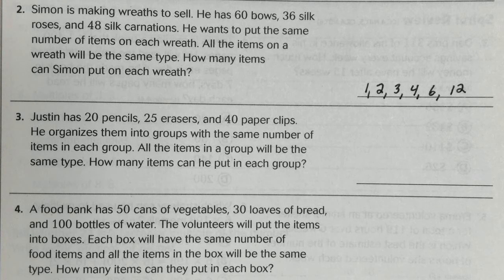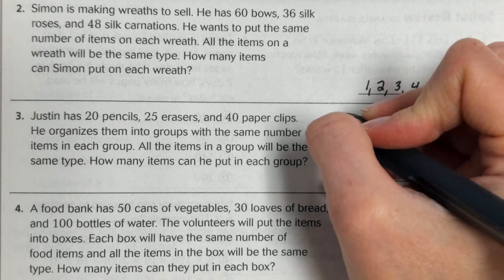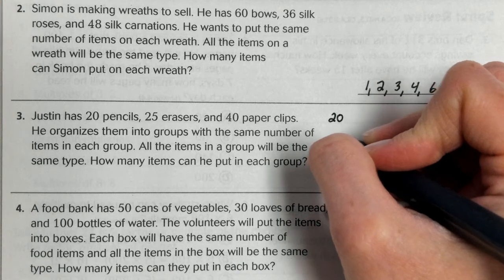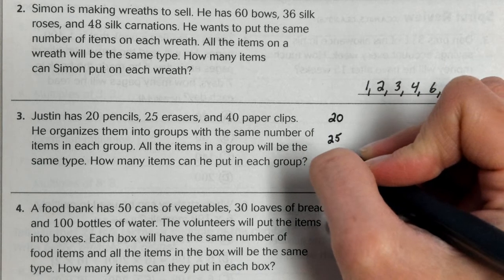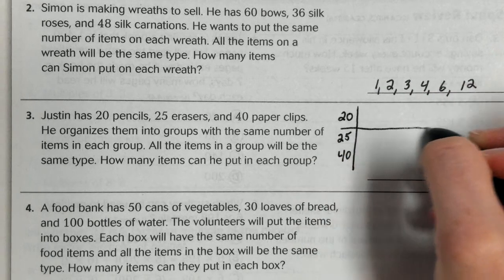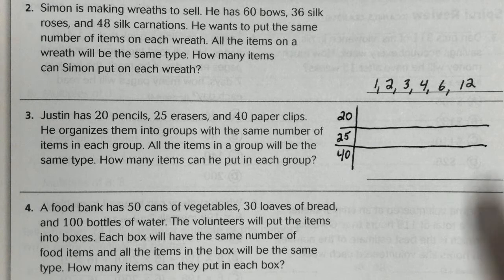What are common factors? They're the same. They're the ones that are the same in each list. So, I have 20, I have 25, and I have 40. And I need to list the factors of each one.